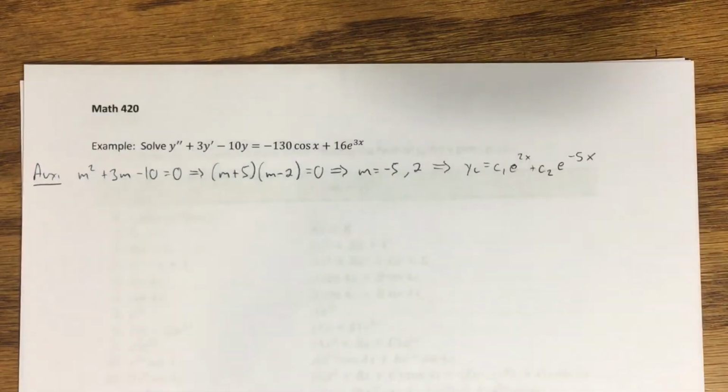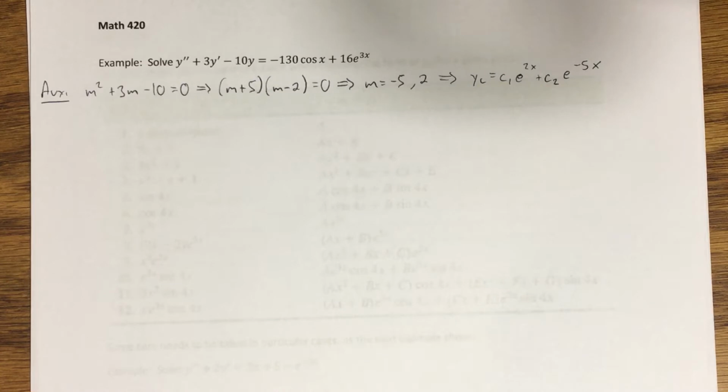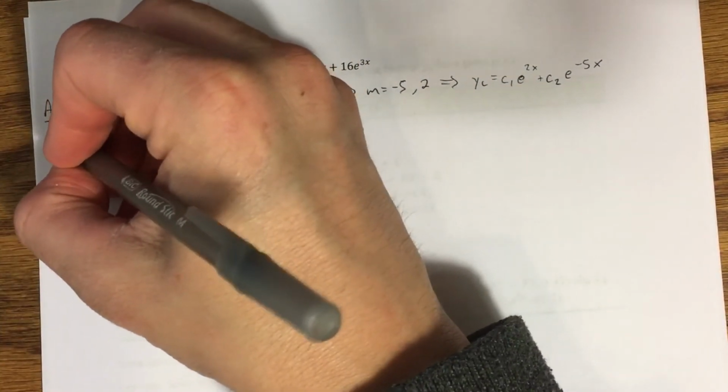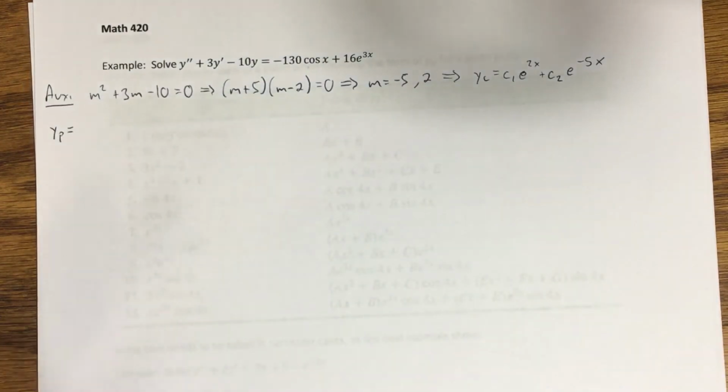Remember that first step is always necessary to do first. We're actually going to see in a couple of examples why it's extra important that you do that first. But that's out of the way. Let's make a guess as to our particular solution. Like we said in the previous example, if you have a cosine showing up here, it's not enough to just make cosine the only part of your particular solution.